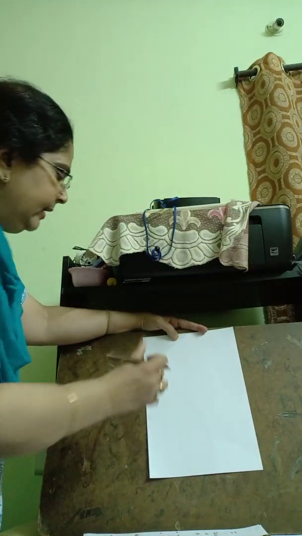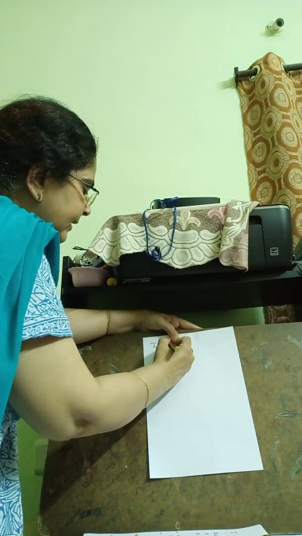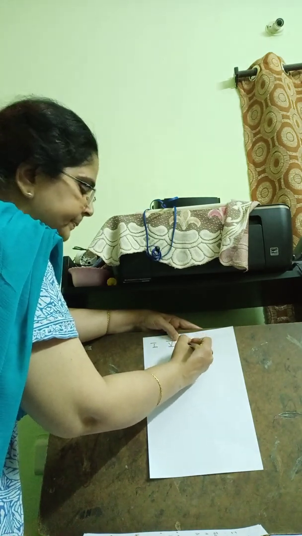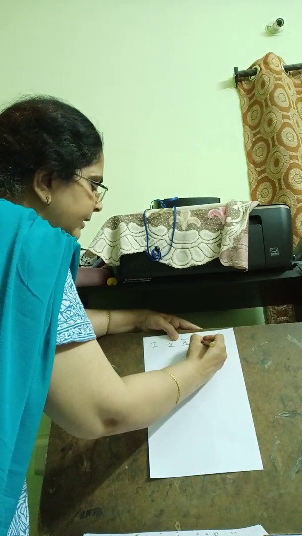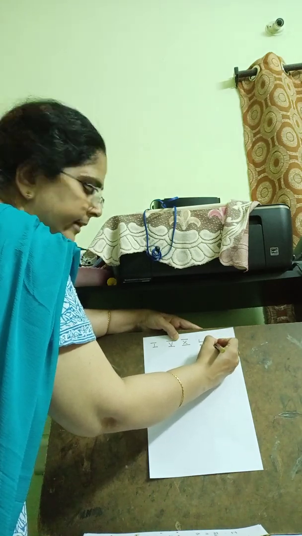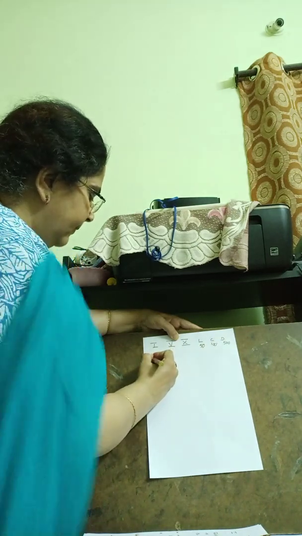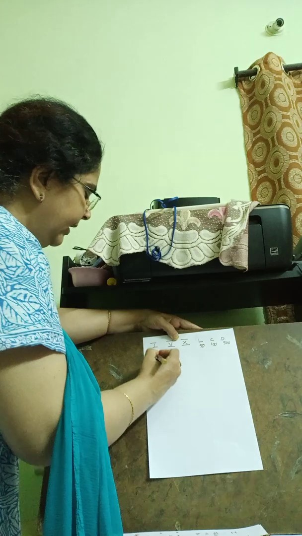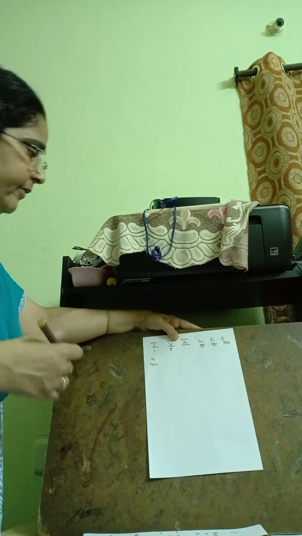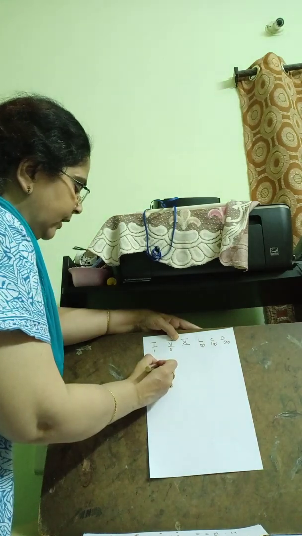How do you write class 1? This is 1. Right? Roman numeral 1 we will write like this. 5 we will write like this. Like X, this is 10. Then L is 50 and C is 100, D is 500, M is 1000. Okay, this is I, V is 5, X is 10, L 50, C 100, D 500, M is 1000.